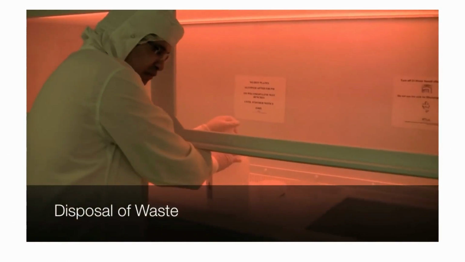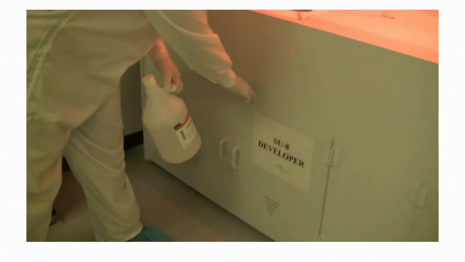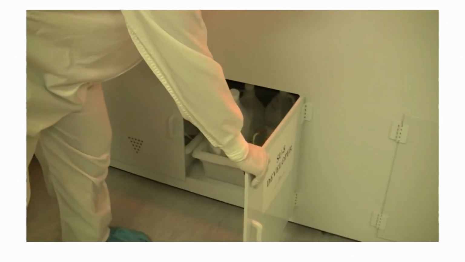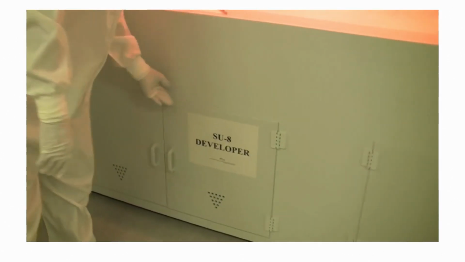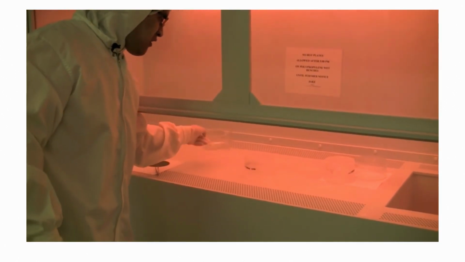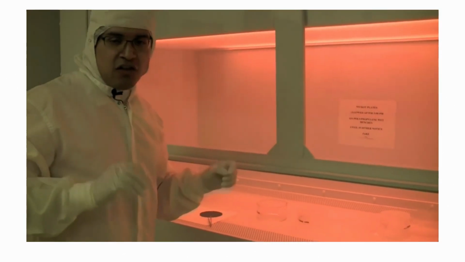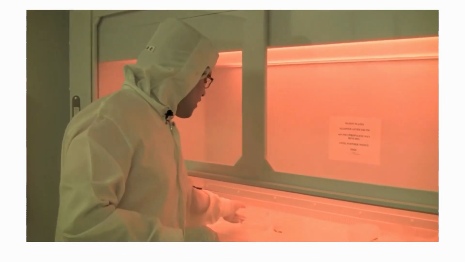First of all, you have to make sure this bottle is closed and put it back where you found it, which is down here in the SU8 developer. Next, we have to do two different kinds of waste. We have SU8 developer and we have isopropanol. Now isopropanol, methanol, and acetone are all considered mild solvents, and we have a different waste container for that.